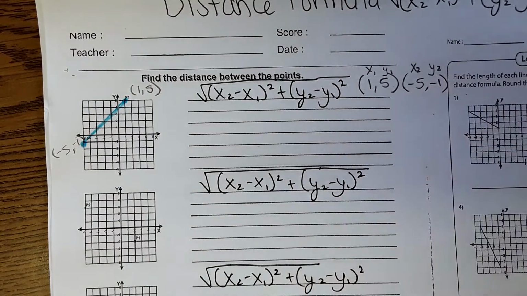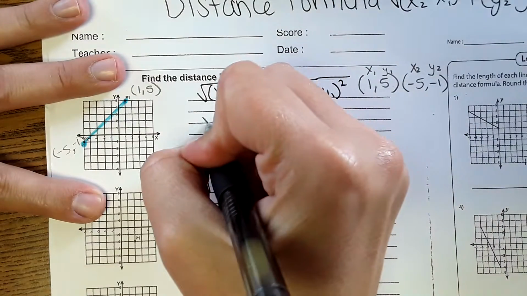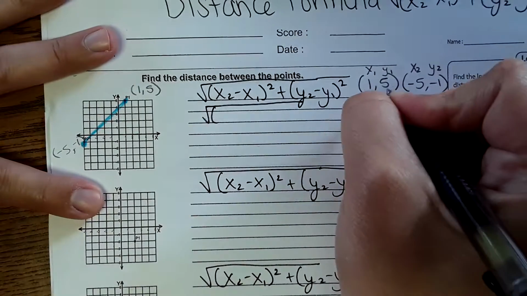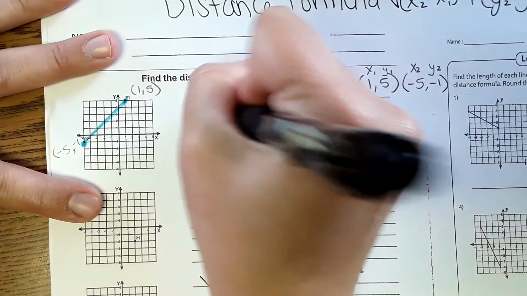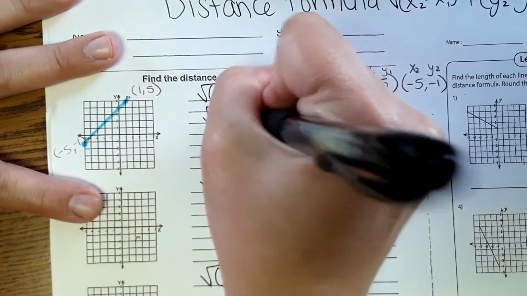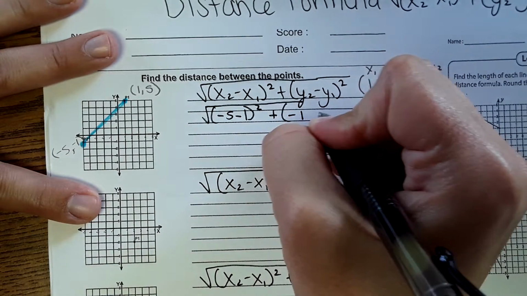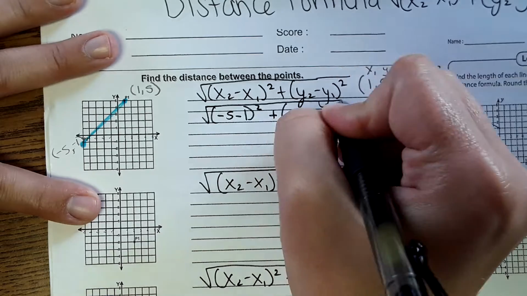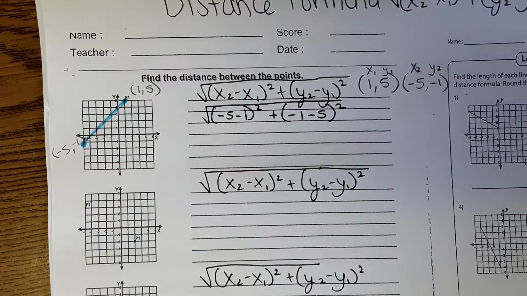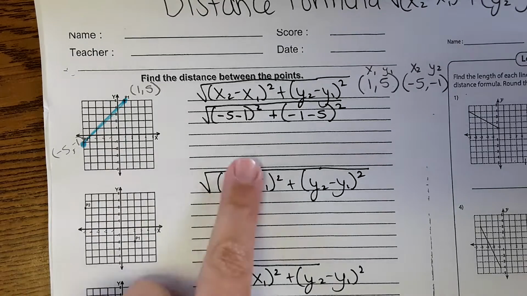Okay, now that we have these labeled, we can plug it into the equation. So we have square root, and then just plug in your numbers. x2 is -5. So I just took these numbers, plugged it into the equation. And then you can solve.